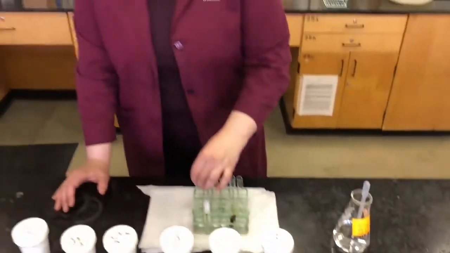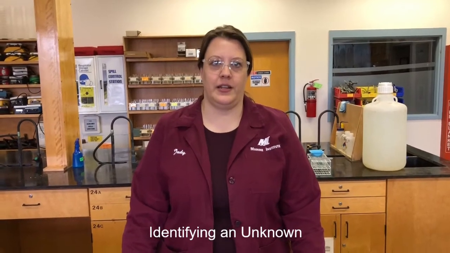So to sum that up, we had no reaction for most of our substances. We did get a gas being produced with chalk, and we also got a gas being produced with washing soda. So now we are going to look at identifying the unknown substance.